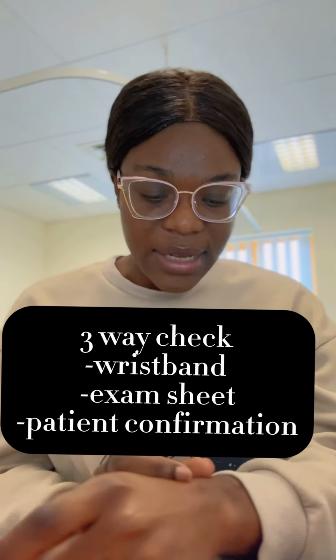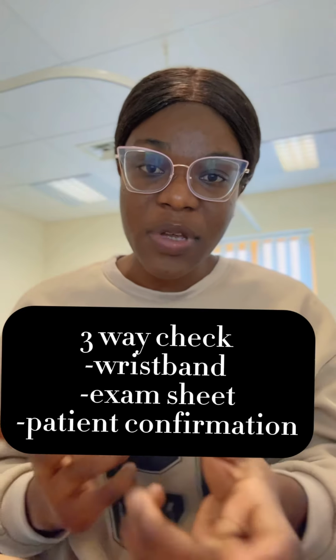So you have access to the wristband. So you tell the patient, can I touch your wristband, please? Yes, that is, after you've washed your hands and sanitized your hands anyway. Can I touch your wristband? And the patient says yes. Okay, so you touch the wristband, checking the name.